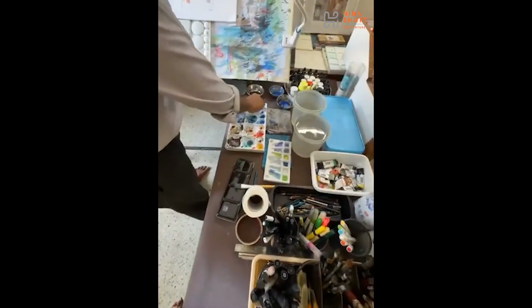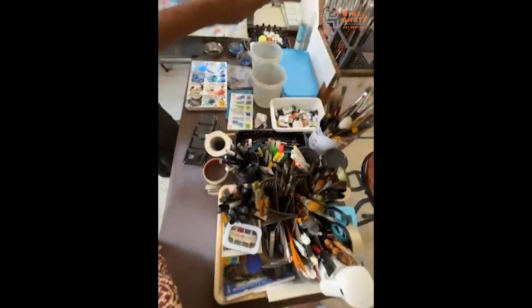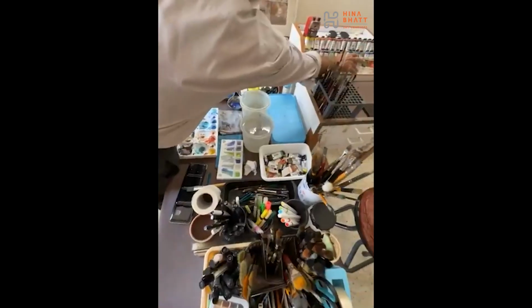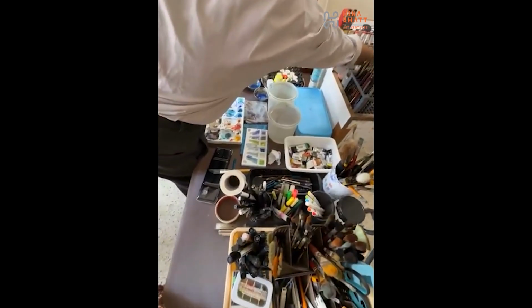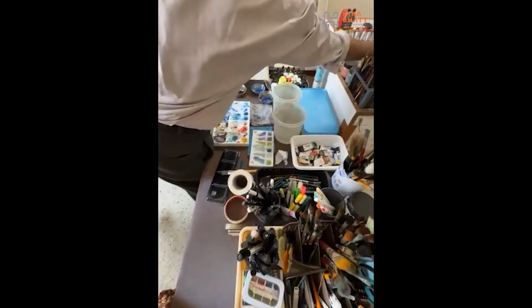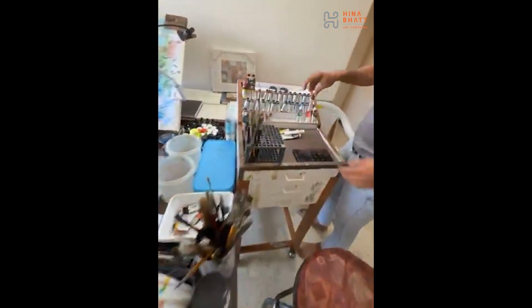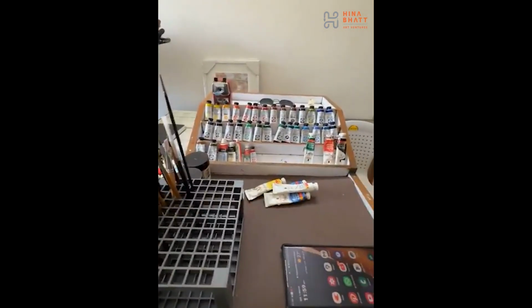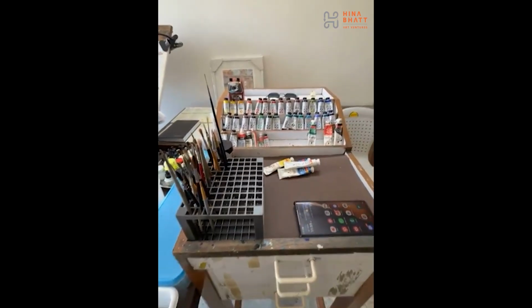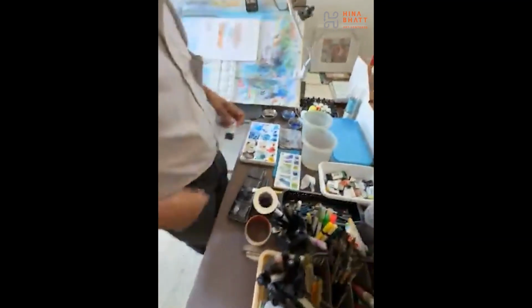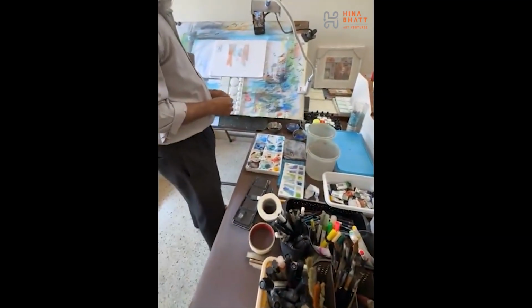And you can in the meantime also see his brushes, his equipment, his colors, his palette, and see how well organized he is, which actually even surprised me, because many a times I just find things lying here. But today his studio is very neat and clean.